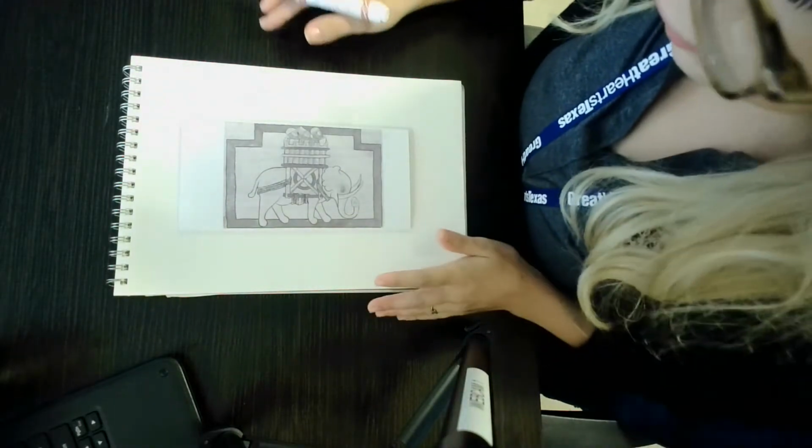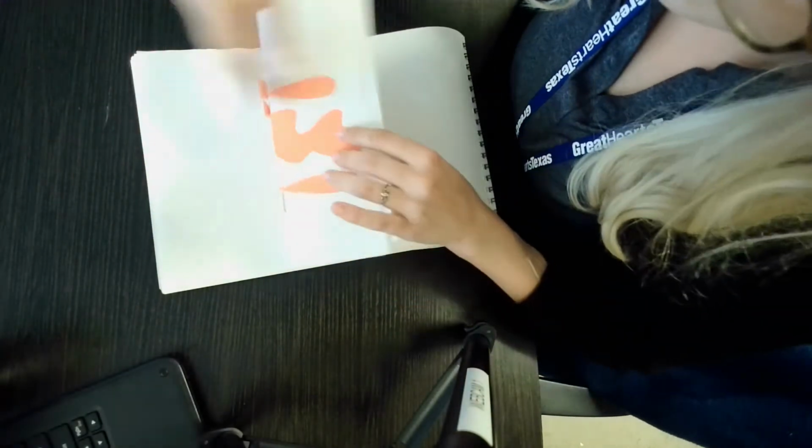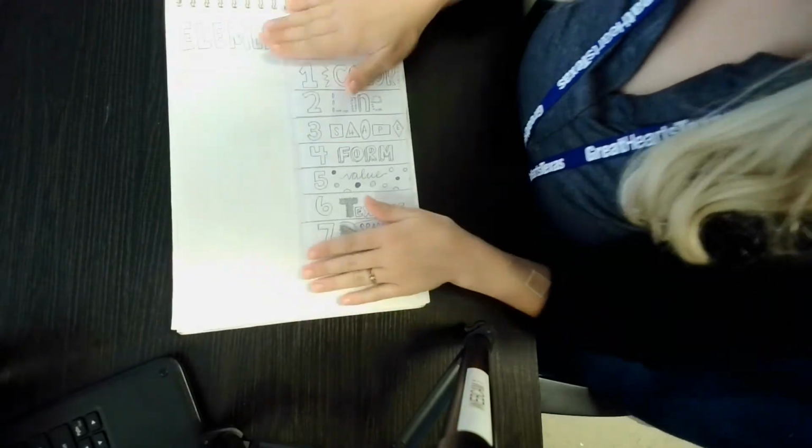Hello scholars, welcome back to art. Let's go back to our foldable that we made. Miss Prather needs to find hers. I believe it's... Okay. And let's review our elements of art.